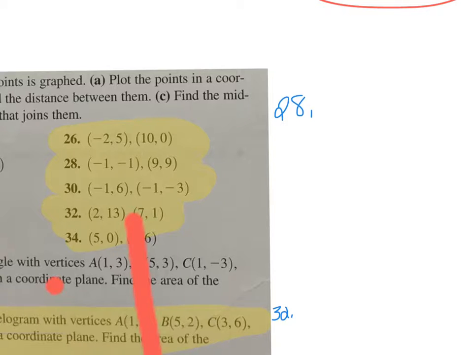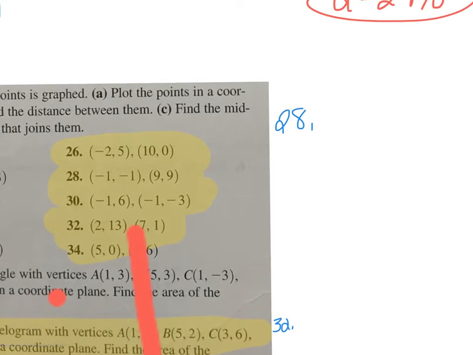There's no graph. There's no picture. If you want to draw one, you could, but you don't have to. Just take the points. On 28, I have negative 1, negative 1, and then 9, 9. Okay, so let's find the midpoint first.